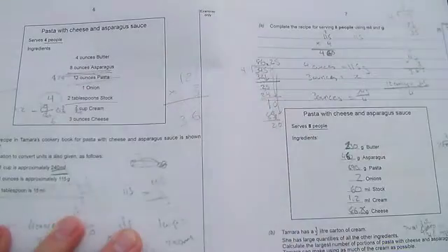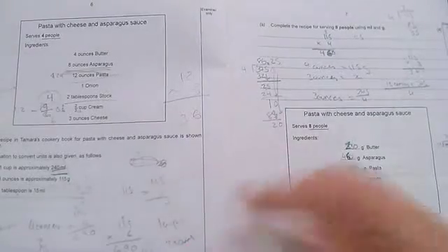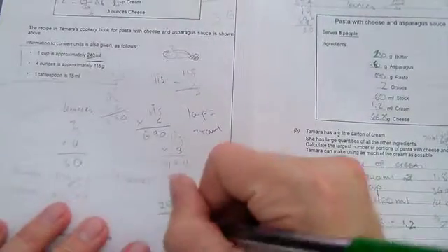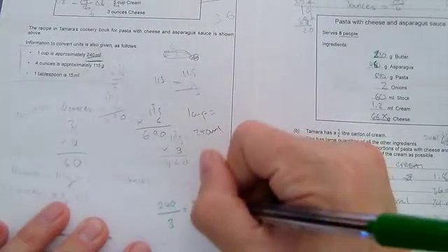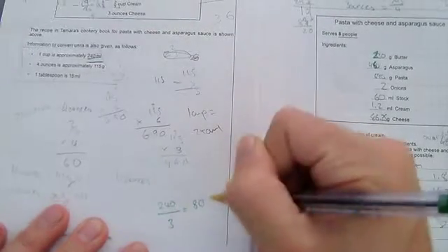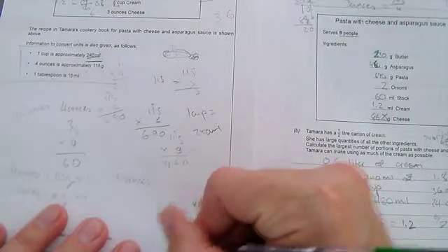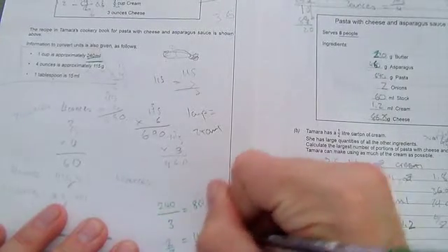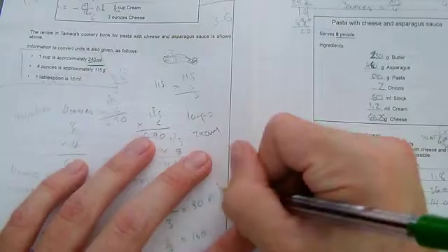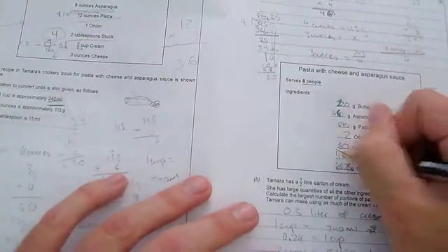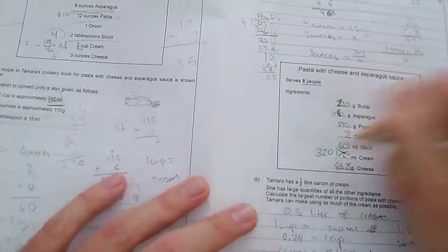So we're told that a cup is 240, that's this bit here. So 2/3 of it, how do I find 1/3? Divide it by 3, so 240 divided by 3. That would be 80, so it's going to be 80, and that's 1/3, so 2/3 would be 160. So that is for 4 people. For 8 people, I need to double it. So I needed to do 160 times by 2, which is 320. All good?